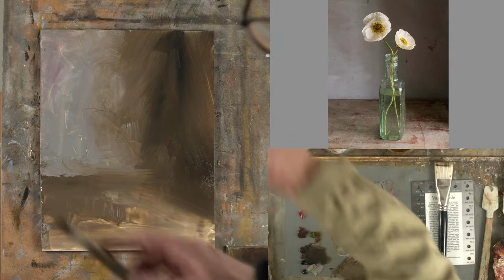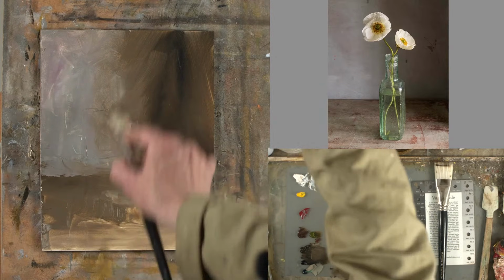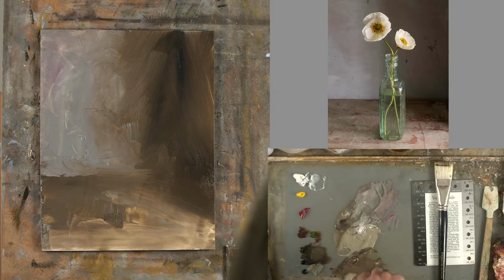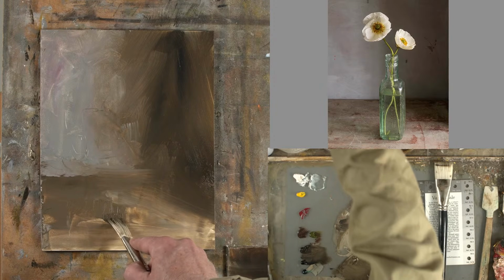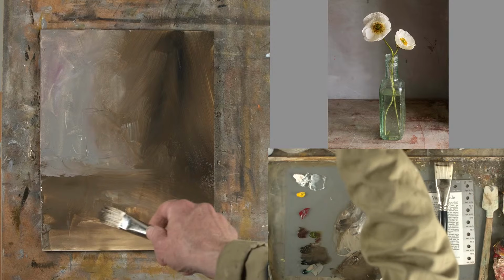It's quite subtle though, until you get actually to the bottle. And that's where the bottom of the bottle is going to be.